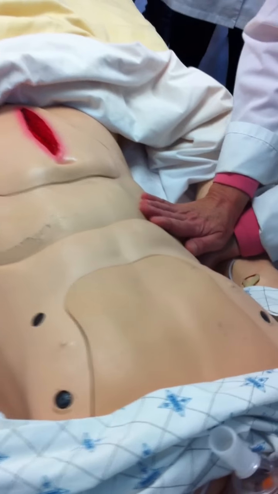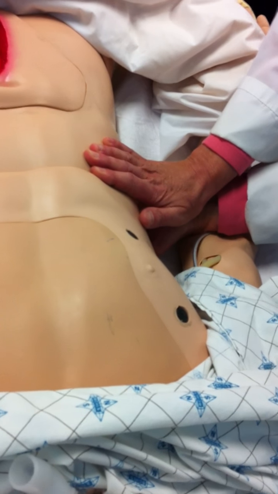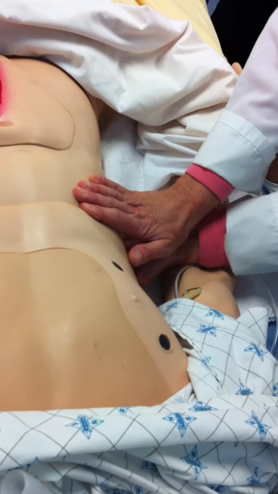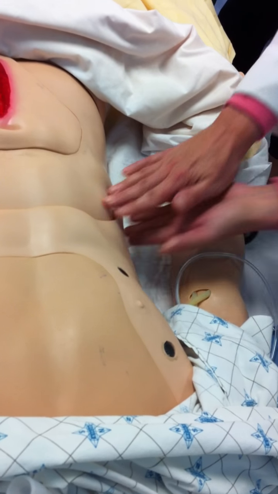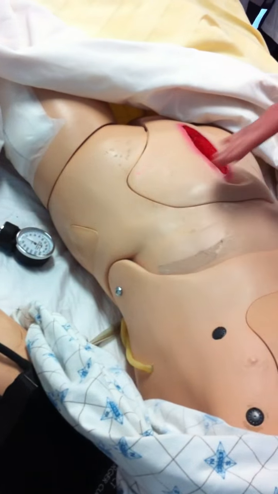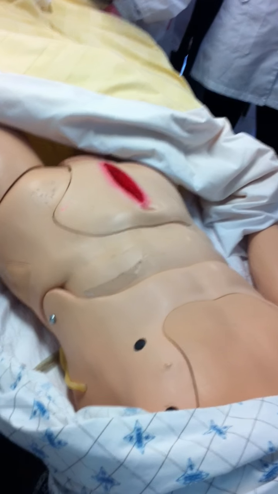Palpating the kidneys, duckbill technique. On each side, I'm squeezing my hands together, asking the person if they feel any pain or discomfort, and feeling myself if I can feel anything, any masses. And I don't. And the same on the other side. Okay. And I don't feel anything.